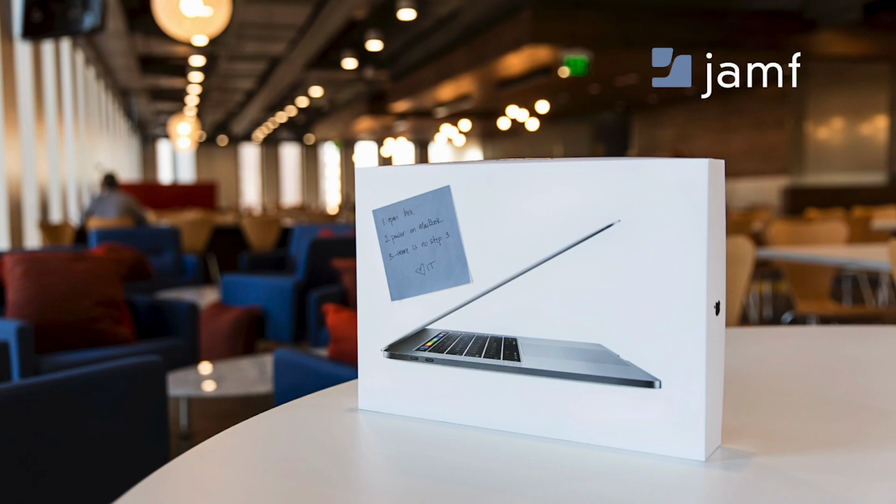Going through the configuration of Jamf Pro, you're going to be linking your management service with Apple and Apple's Business Manager or Apple School Manager as a way to inform Jamf Pro of those new devices as they are being turned on for the very first time.